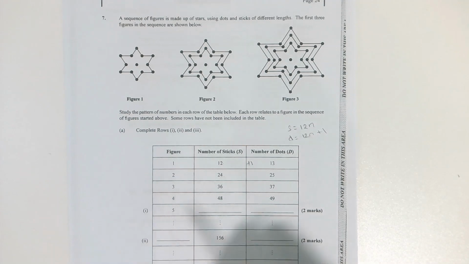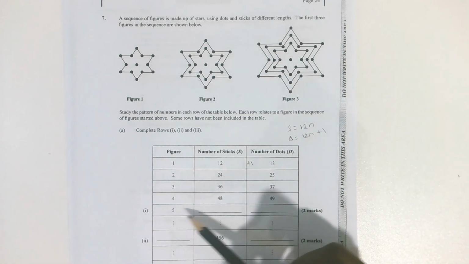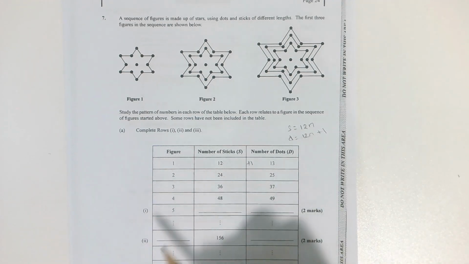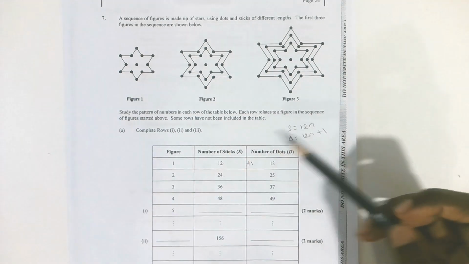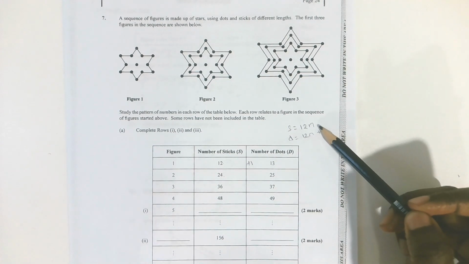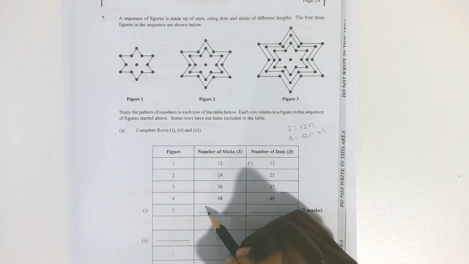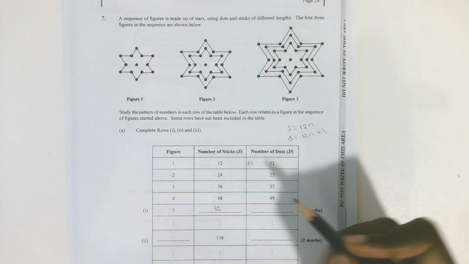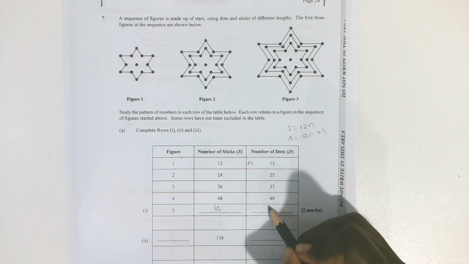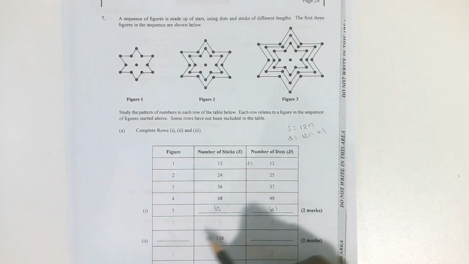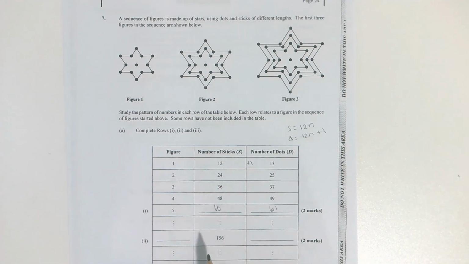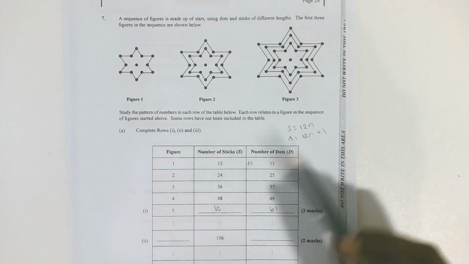Completing the table now, we have the number of sticks when we have figure number 5. It's going to be 12 times n, which is 5. 12 times 5 is going to give us 60. And then 60 plus 1 is going to give us 61. Same goes for here. So we know the number of sticks, 156.